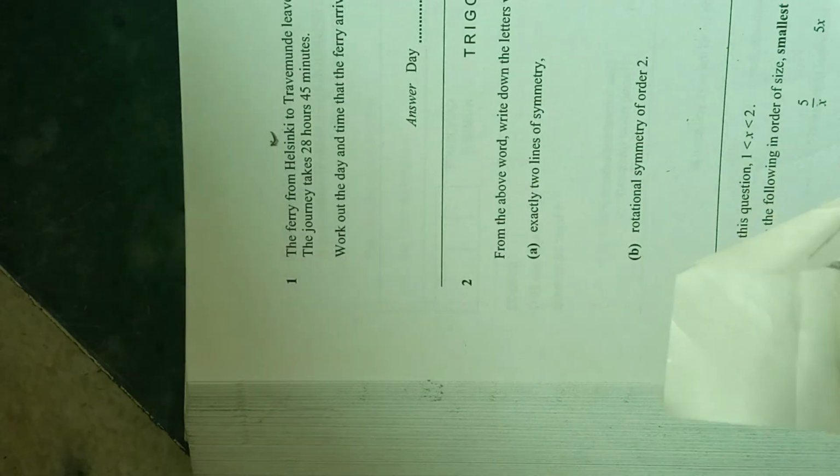Look at this. It does not overlap. It does not overlap this. So this is not a line of symmetry. So N does not have any line of symmetry. Let me check again. No.